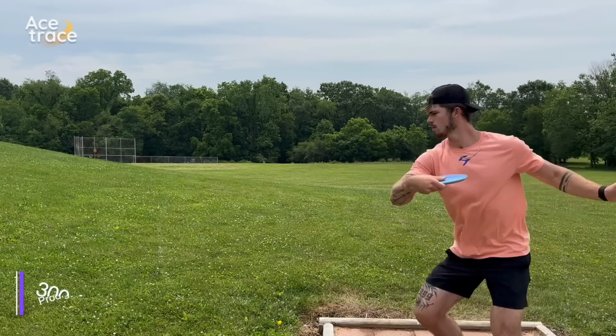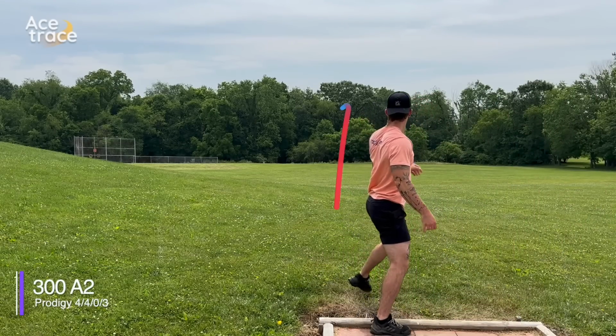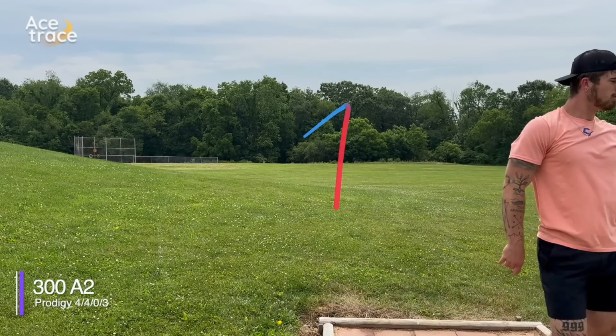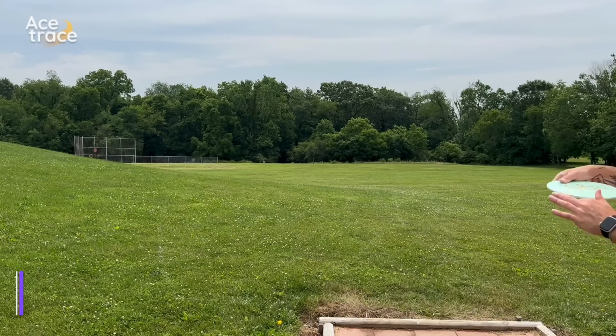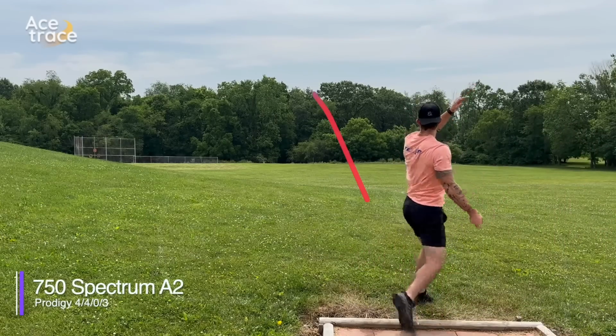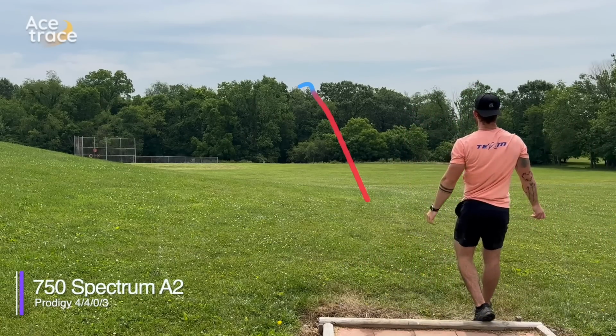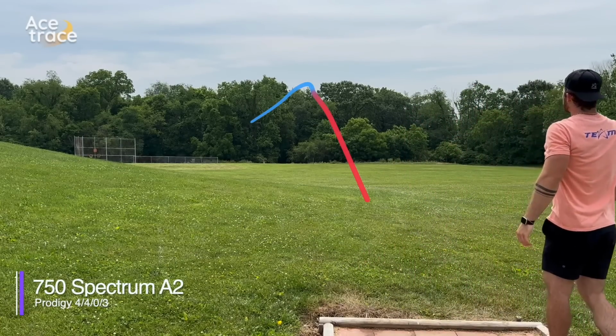Let's start off with the 300 plastic A2, and as you can see, it is super overstable, which is not super unexpected as it is an overstable approach disc. Next, let's take a look at the A2 in 750 Spectrum plastic. And once again, crazy overstable.